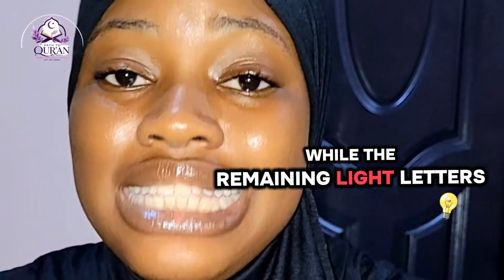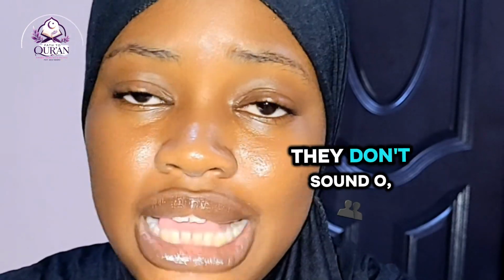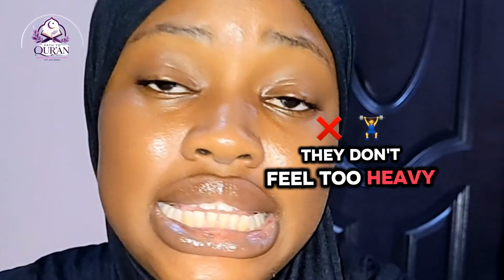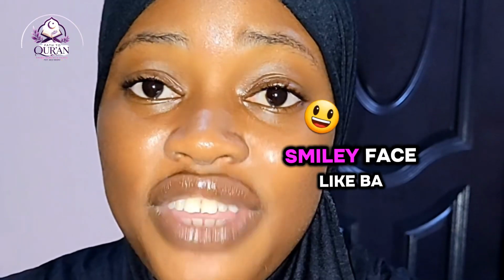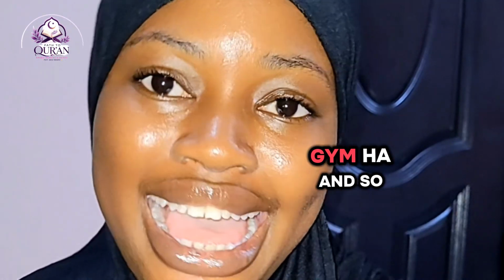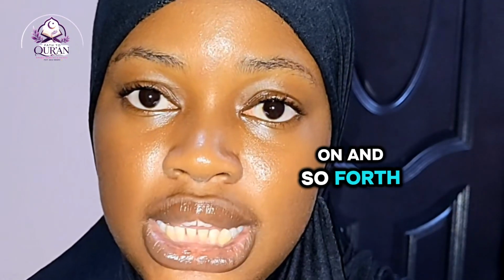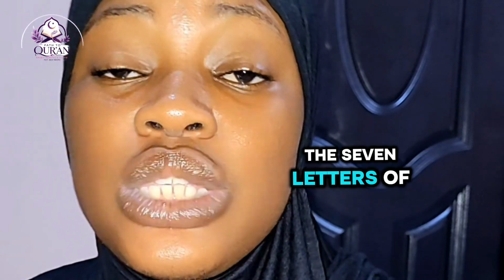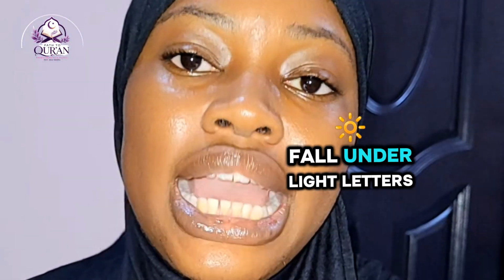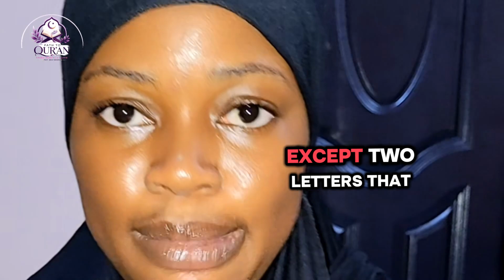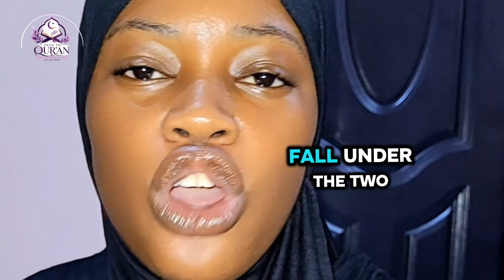While the remaining light letters, when you're pronouncing them, don't feel too heavy. They are just very light. When you're pronouncing them, it feels like you're pronouncing them with a smiley face, like ba, ta, tha, jim, ha, and so on. Now, if you remove the 7 heavy letters from the whole alif to ya, the rest are going to fall under light letters, except 2 letters.